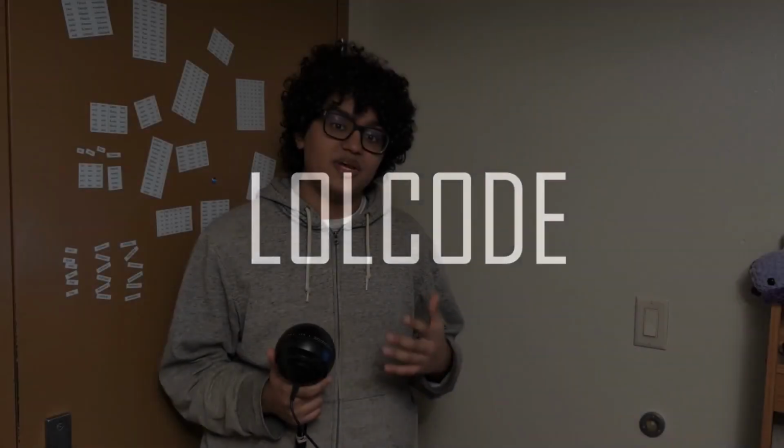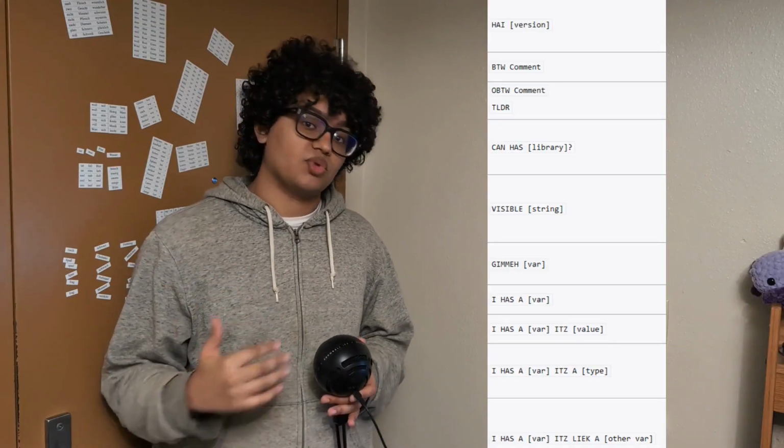LOLCODE is a language based on the best internet meme of all time, LOLspeak. It was created in 2007 by the exact kind of person you'd expect to be up-to-date on internet memes, a computing researcher at the University of Lancaster named Adam Lindsay. Every LOLCODE keyword is written in all caps, and they all look like they were typed by a cat who really wants a cheeseburger, but nonetheless is really polite about it.